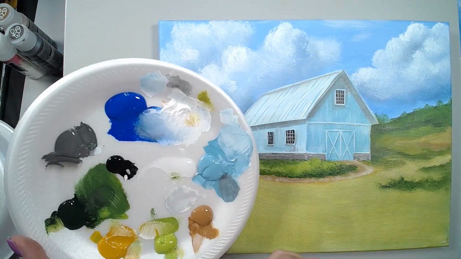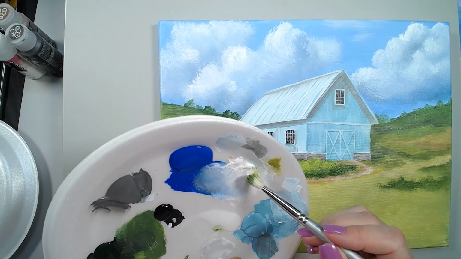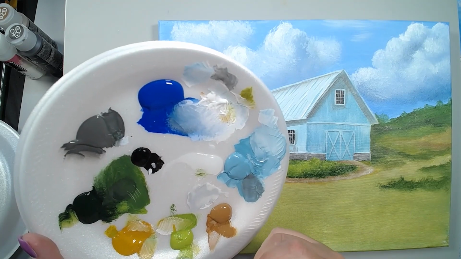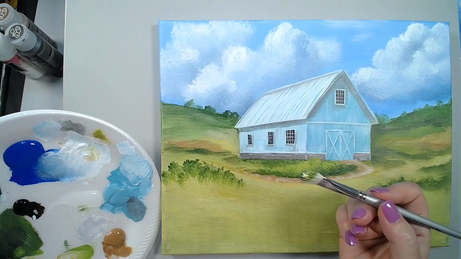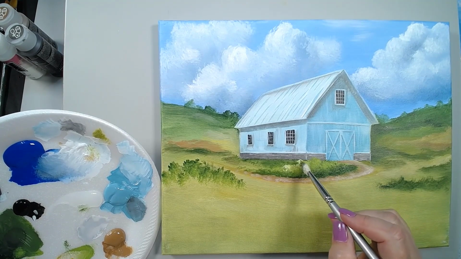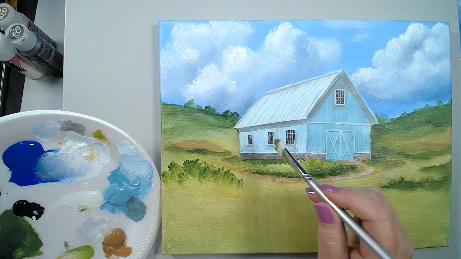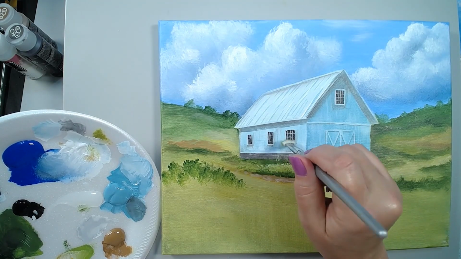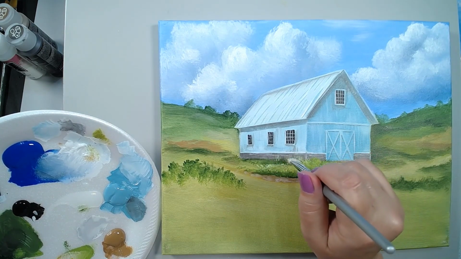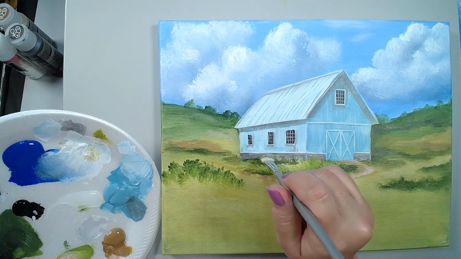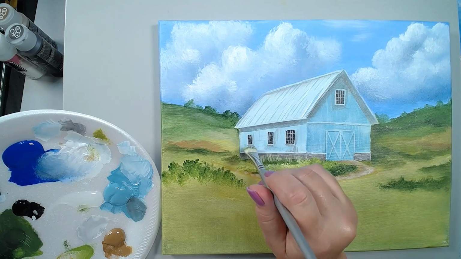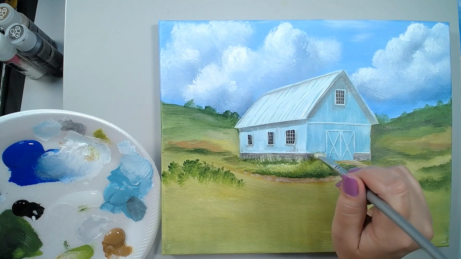Now let's get a little bit of white with that citrus. Lighten it up just a little, right in here. And then I want to take and sweep up at the base of that barn, just on the very tips of the bristles.